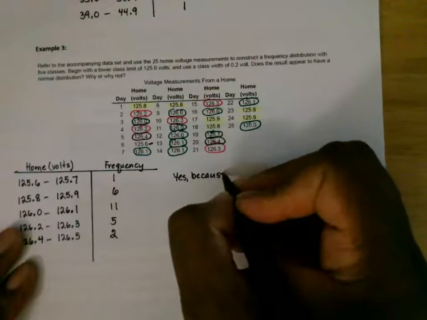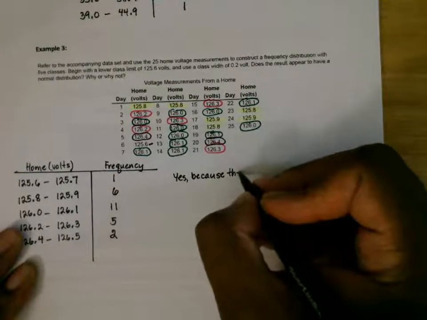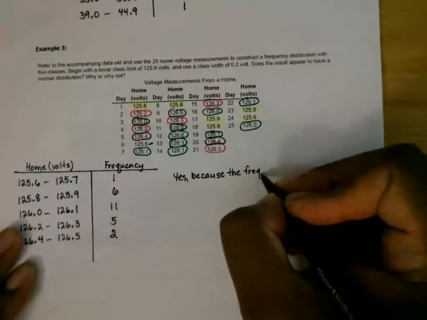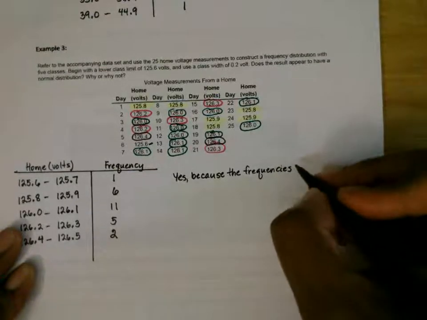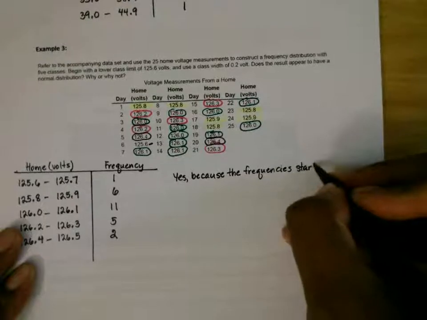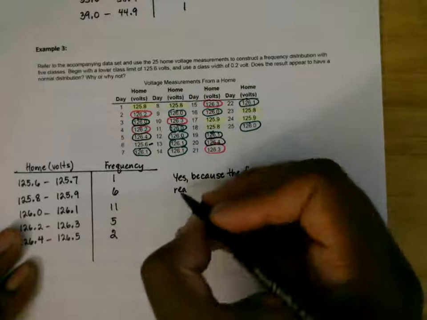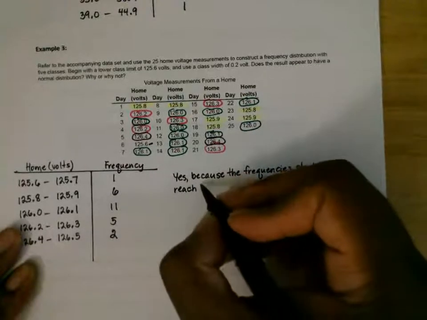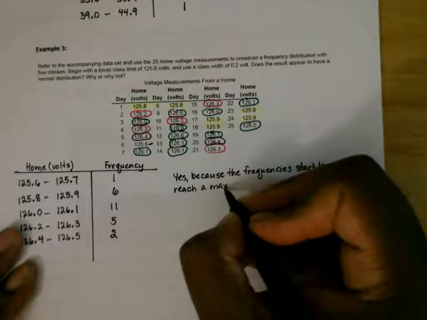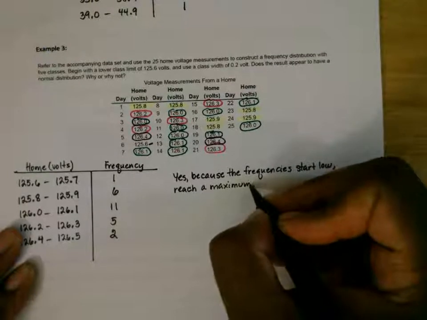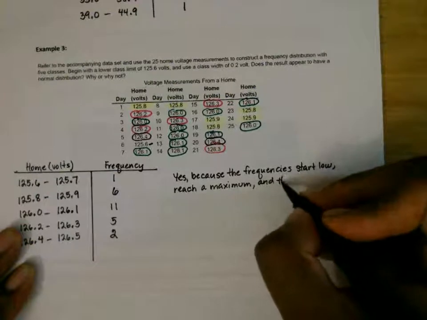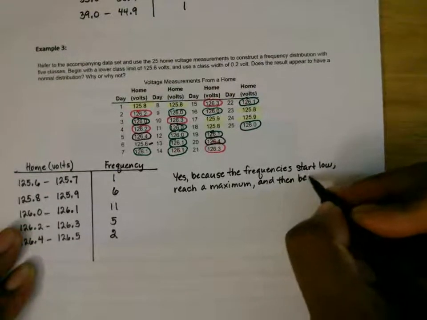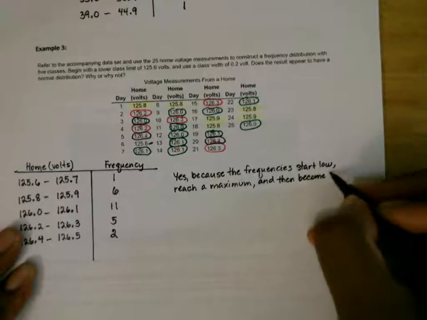because the frequencies start low, reach a maximum, and then become low again.